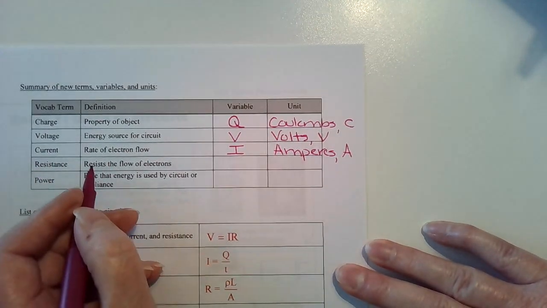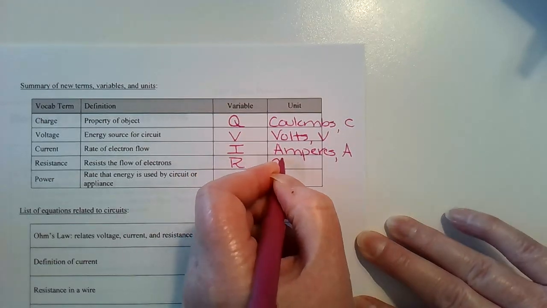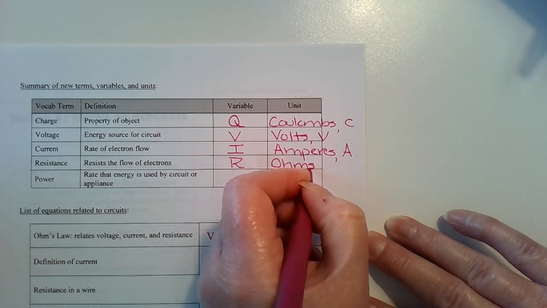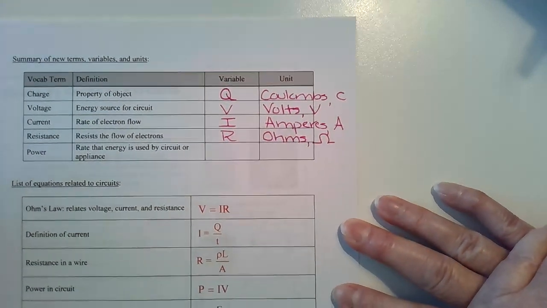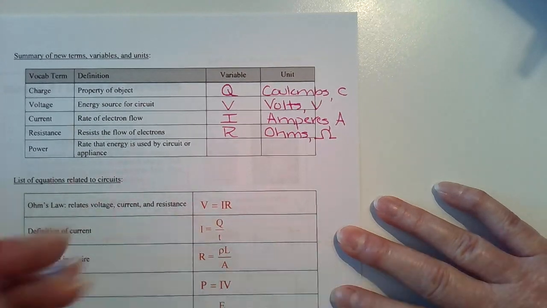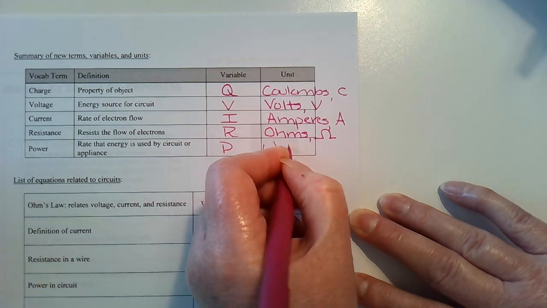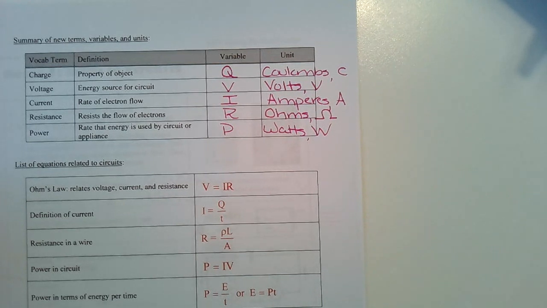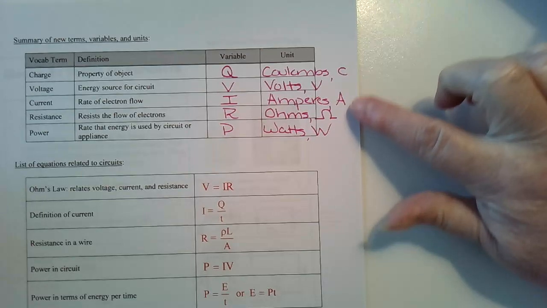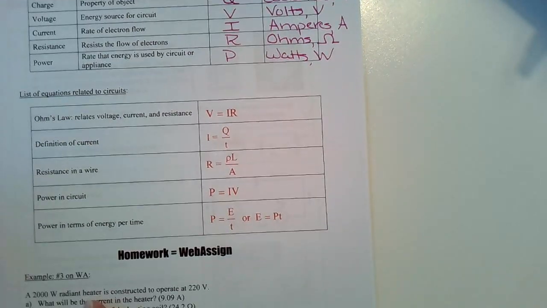The resistance resists the flow of electrons and slows them down, and it's named after Mr. Ohm. So ohms, not an O, but a Greek Omega. And then power is named after Mr. Watt, so we call them watts with a W. Sometimes when you're doing problems, you can use the units attached to the number to help you figure out what variables we're talking about.